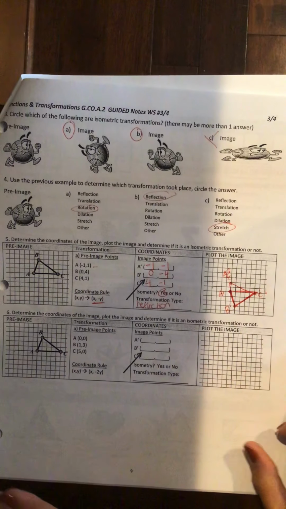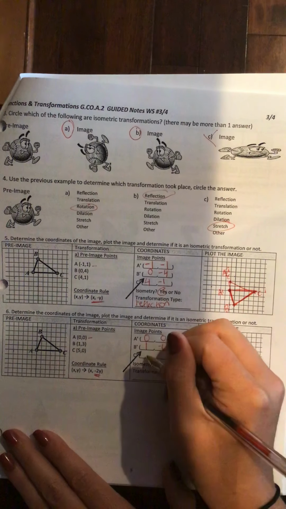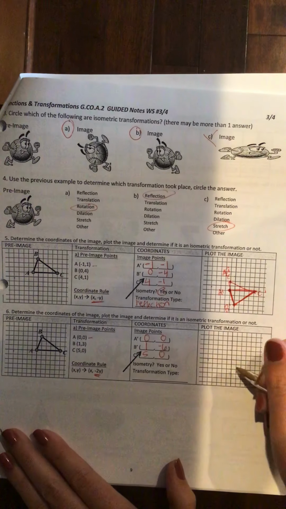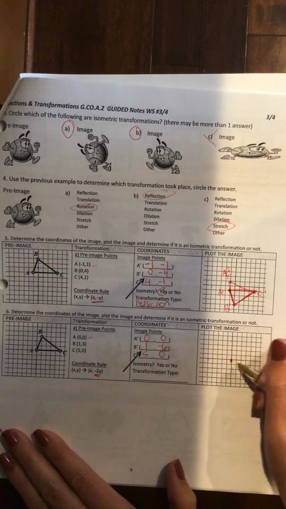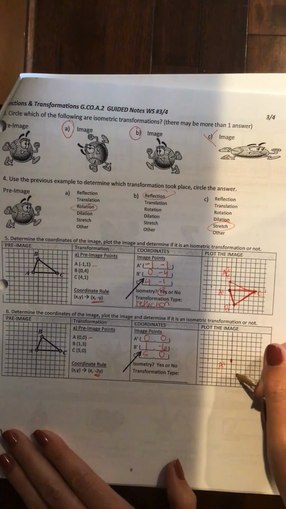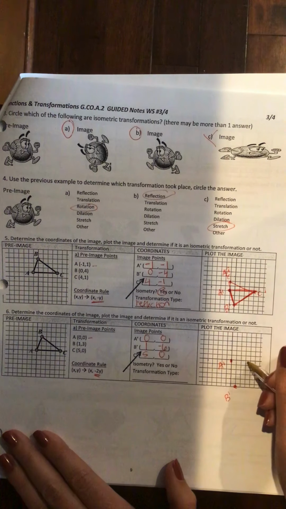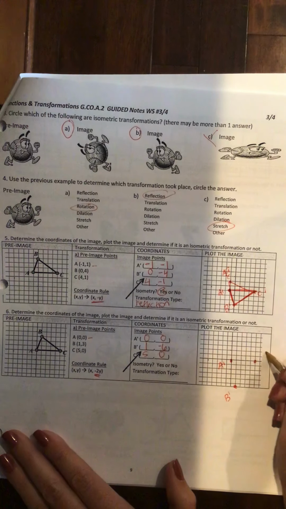And then a translation here, it's negative 2y, so the x stays the same. I'm looking at these, that's going to stay 0. X stays the same, negative 6, x stays the same, 0. So I'll plot 0, 0, A prime, 1, 1, 2, 3, 4, 5, 6, it's B prime, and then 1, 2, 3, 4, 5, 0 is C prime.